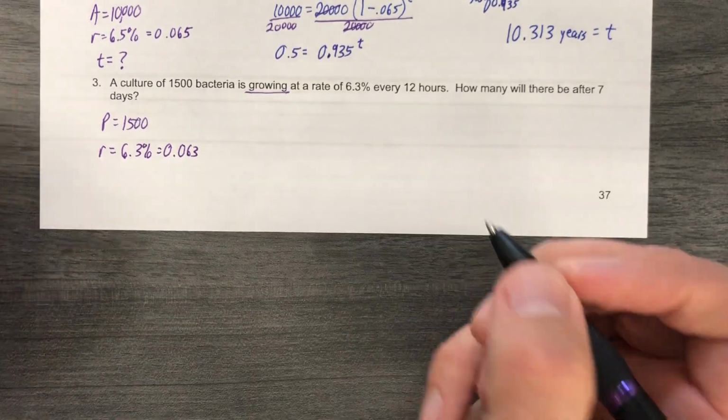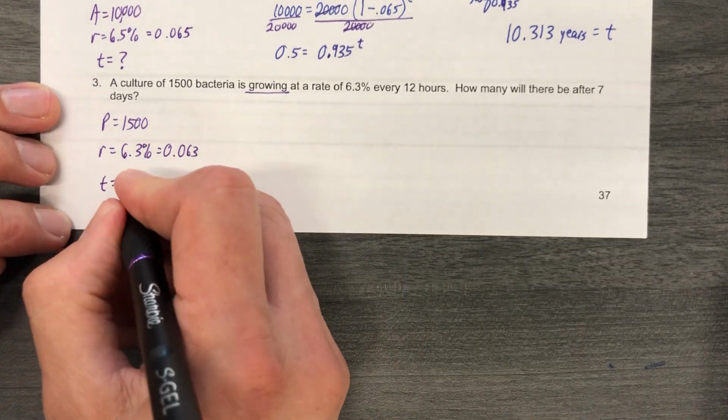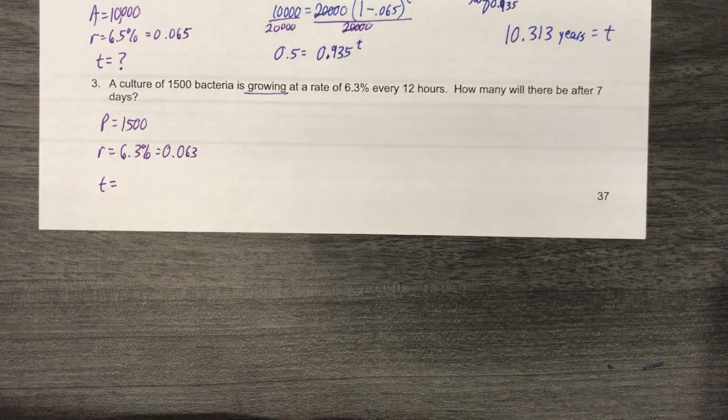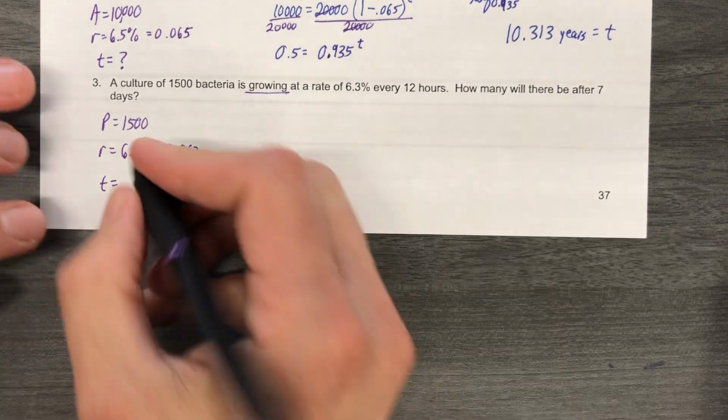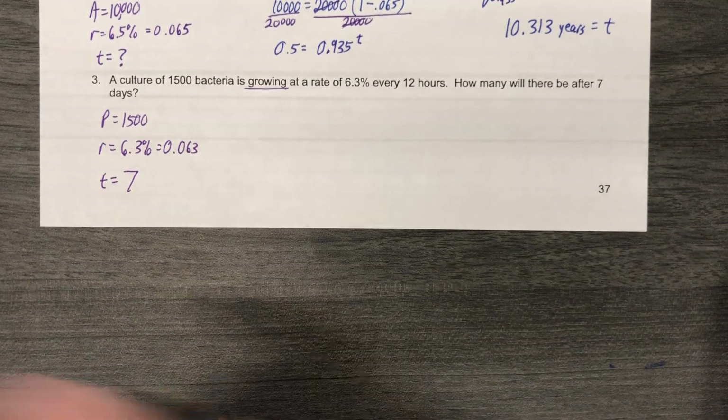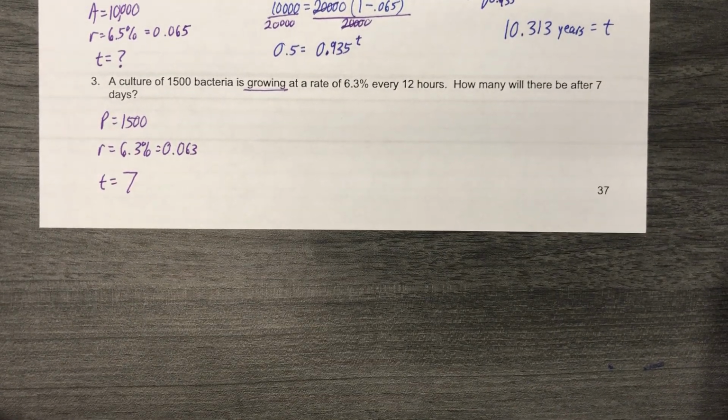And it's every 12 hours. Now, I'm tempted to be like, oh, t equals 12 hours. Yeah, no. How many will there be after 7 days? T equals 7 days. No. Okay, I'm about to write something and you're going to get crazy about it, but hang with me.